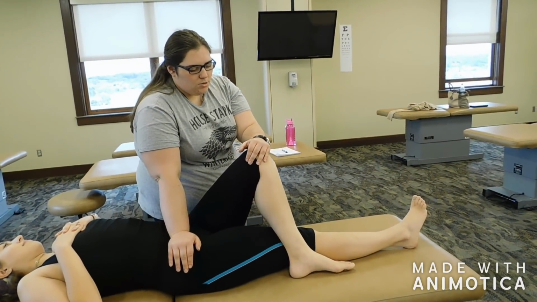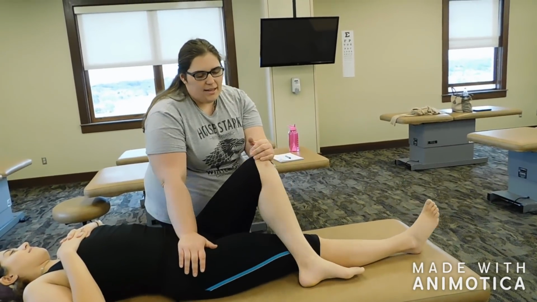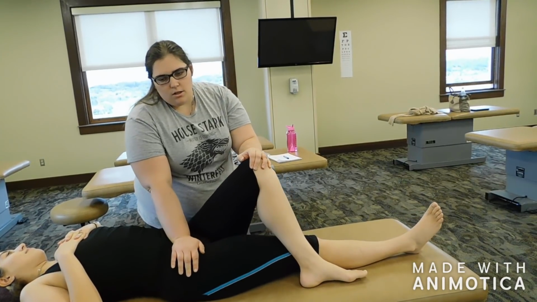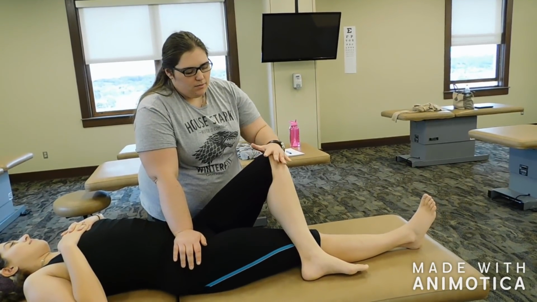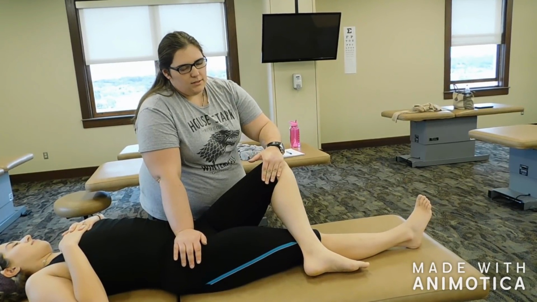What I'm just going to do is find the barrier, and I'm stabilizing her hip over here because when I pull her leg, I don't want to actually pull it so that her hips rock. So I'm going to stabilize, I'm going to find the barrier, and then I'm just going to tell her to push up into my hand. Relax. Go again.